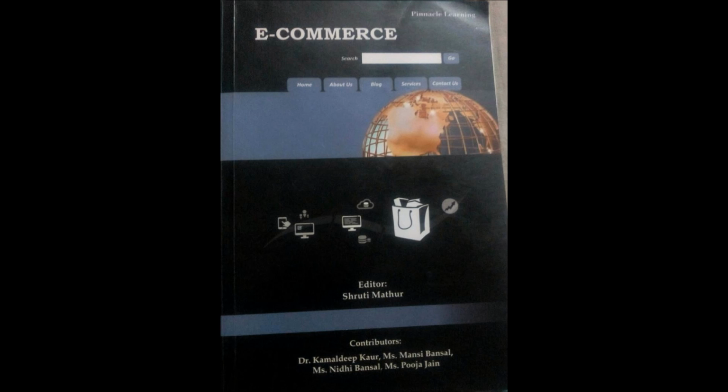First, electronic data exchange. Second, electronic mail. Third, electronic bulletin boards. Fourth, electronic fund transfer. Fifth, other network-based technologies. Evolution of e-commerce.